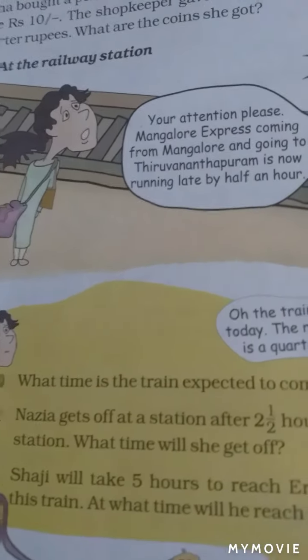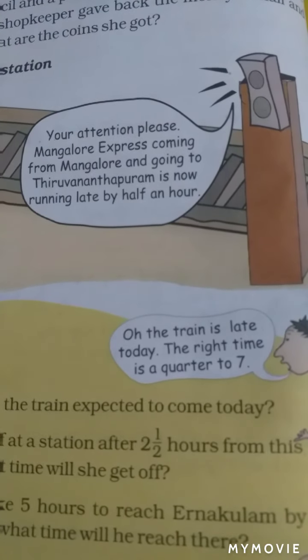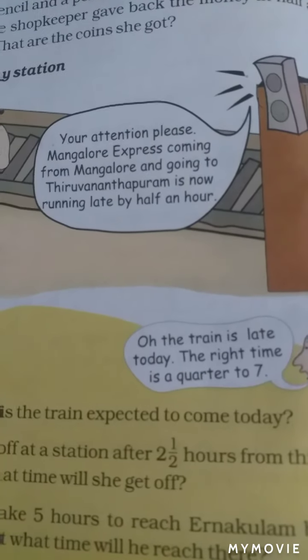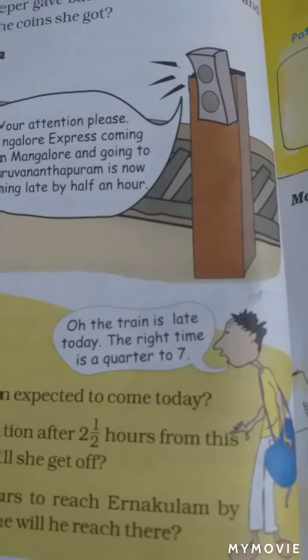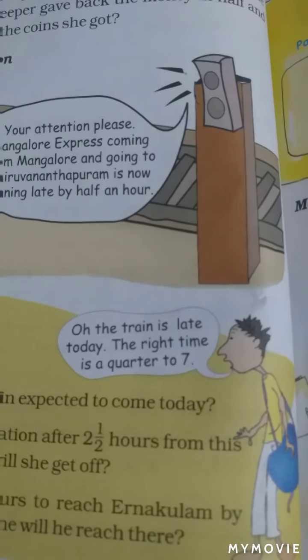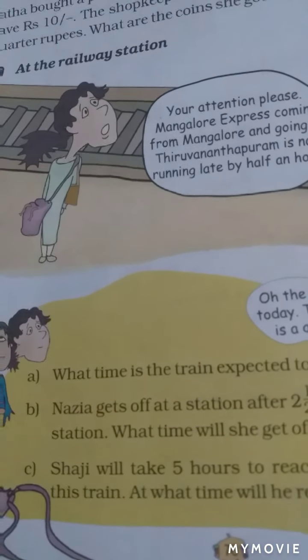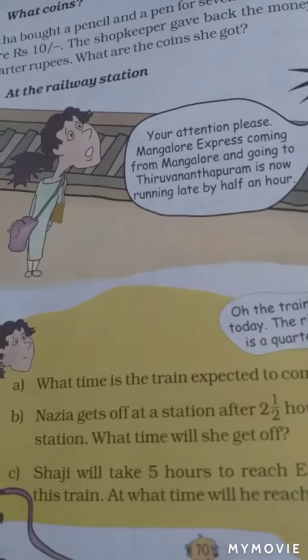Your attention please, Mangalore Express coming from Mangalore and going to Thiruvananthapuram is now running late by half an hour. Oh, the train is late today.